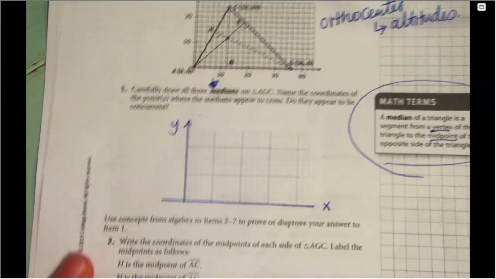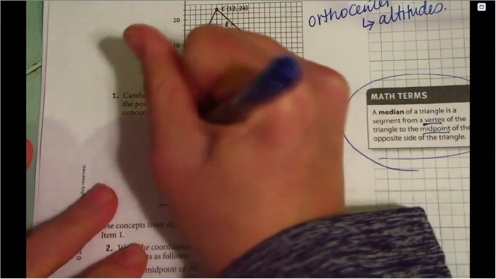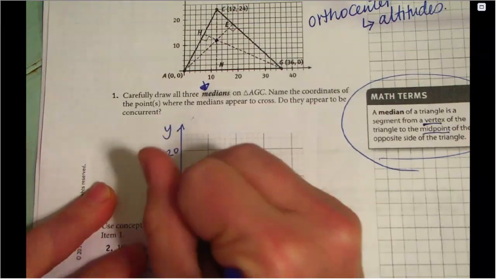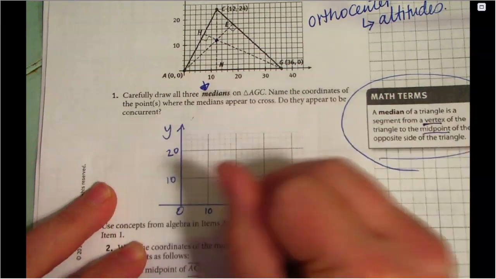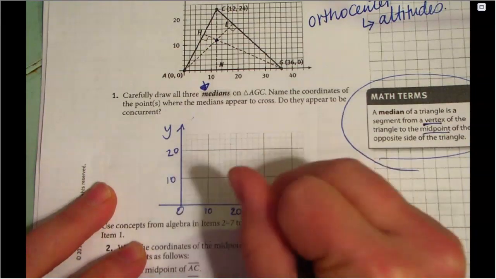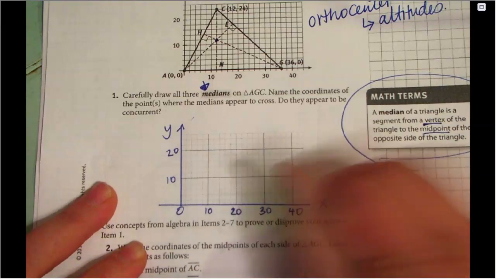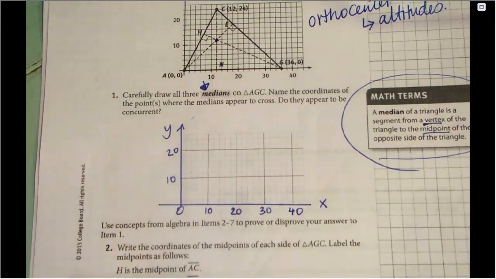Alright, so we're going to be doing it just like the one above it. This is going to be the mark for 10. This is the mark for 20. This is our 0, our 10, 20, 30, 40. We want our triangle to be in the exact same location as the one above.